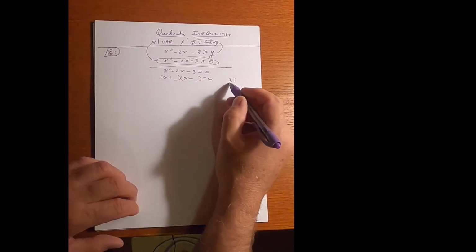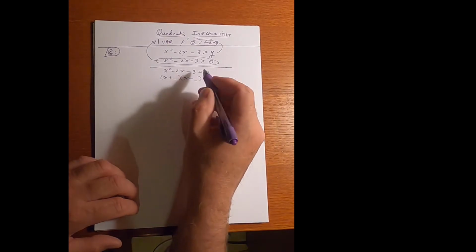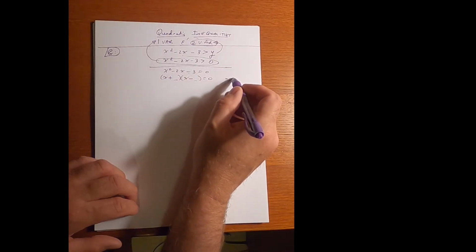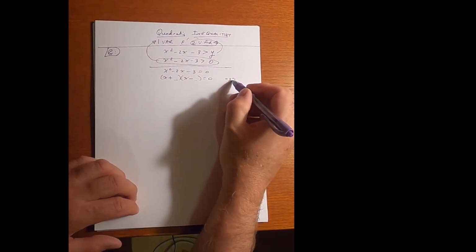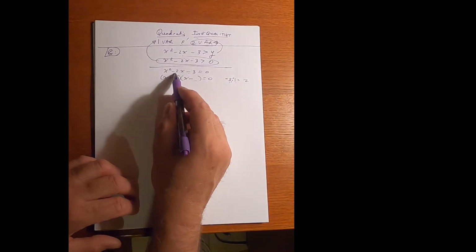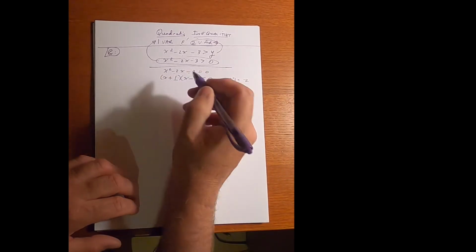And now, the 3 is bigger than the 1, so I'm going to make it negative, and this one positive, and when I add them together, I get -2. So that works out for the middle. So I have minus 3 and then plus 1.